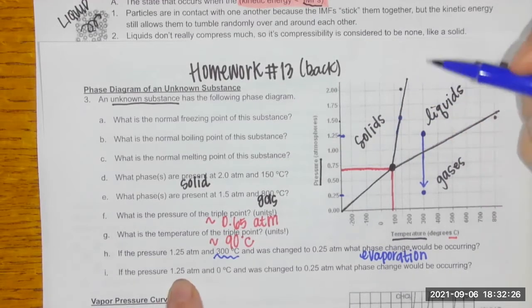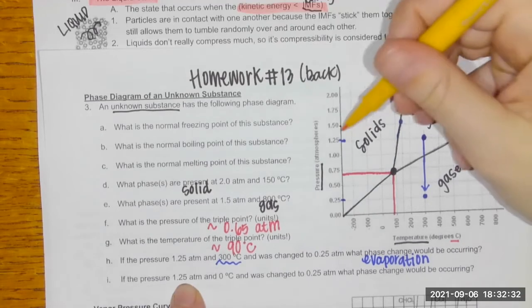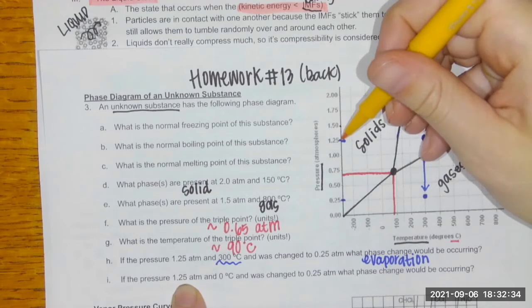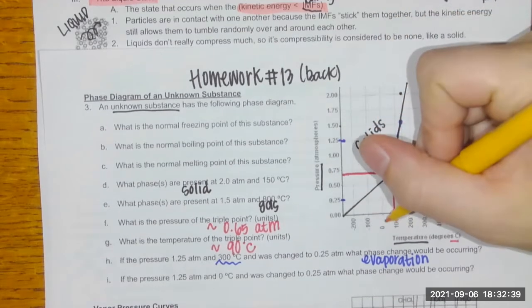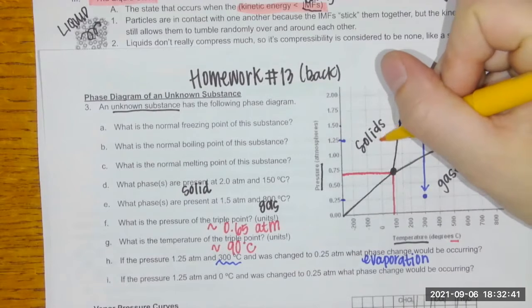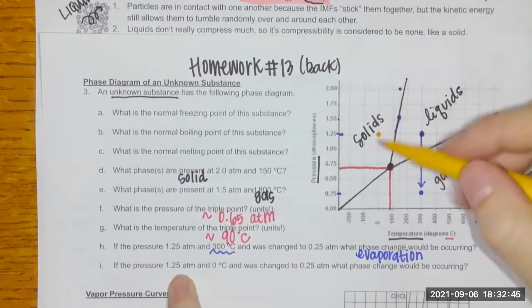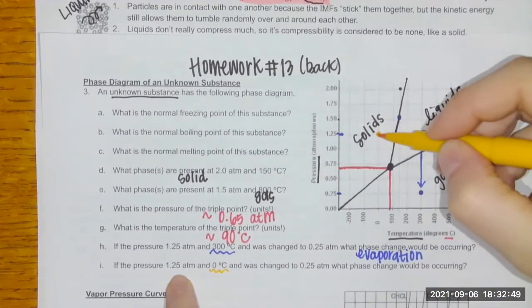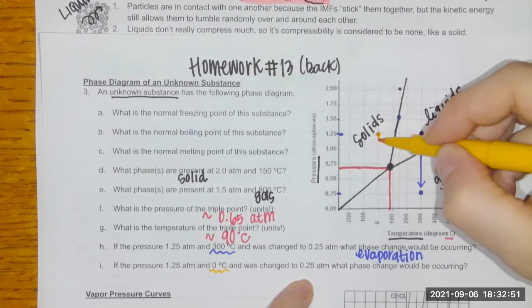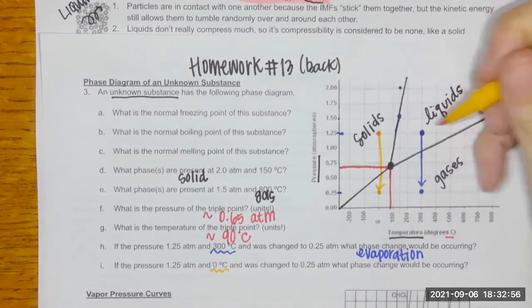So the next one, let me get a new marker. If I was at 1.25 atmospheres of pressure and 0 degrees Celsius, which is right here, and then I change it, I'm still going to stay at 0, I'm changing it from 1.25 to 0.25. The question is what's happening here?